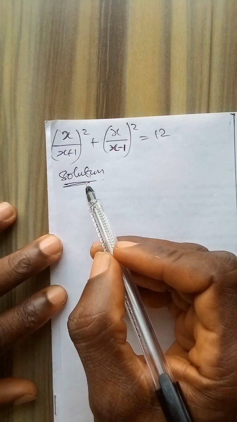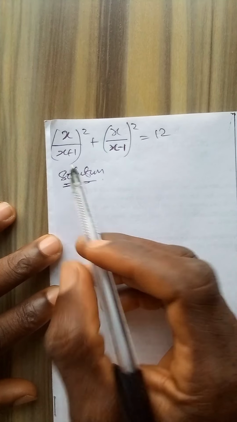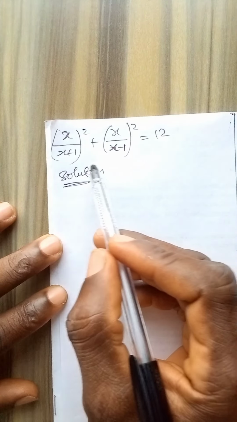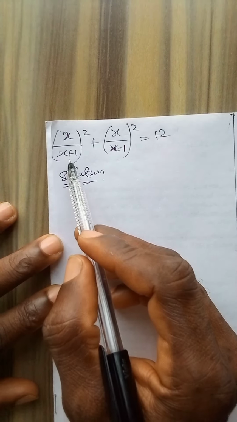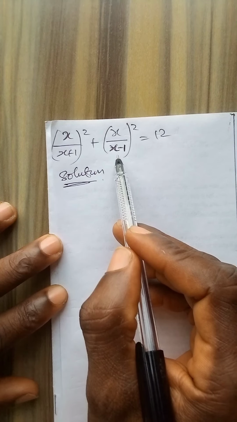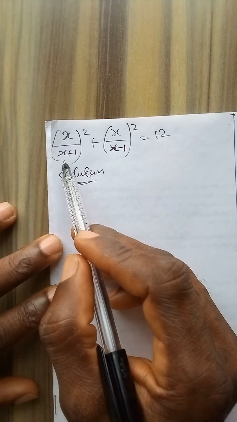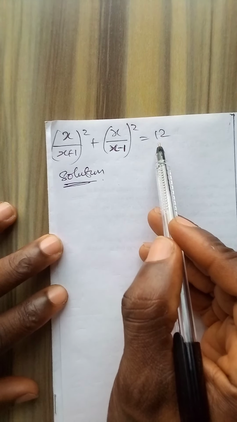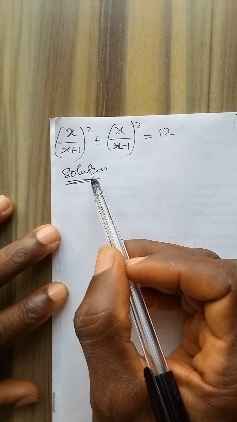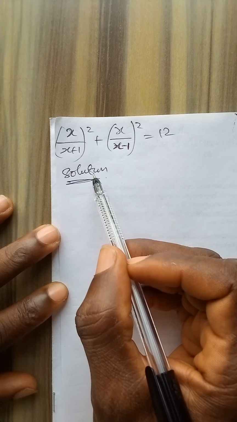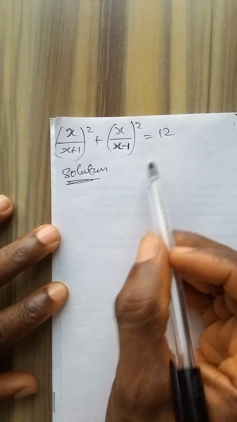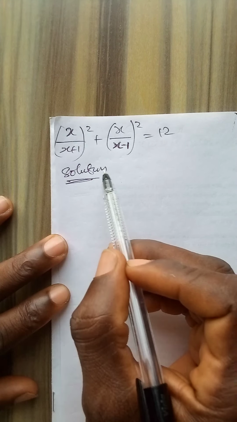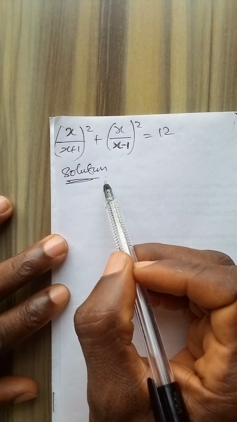Now let's go straight to this question. What do we know about this question? We see that the left hand side of the equation comprises basically two squares whose sum is equal to 12. Now the question is, do we have two integers whose squares will sum up to 12? I don't think so. But if there is, I would like to read the answer in the comment section.